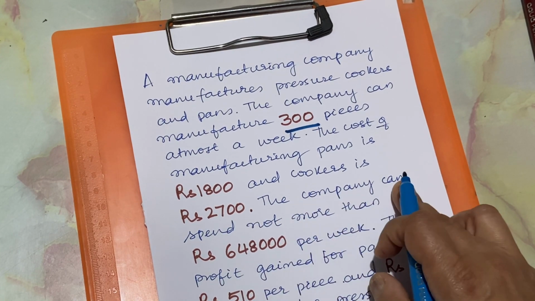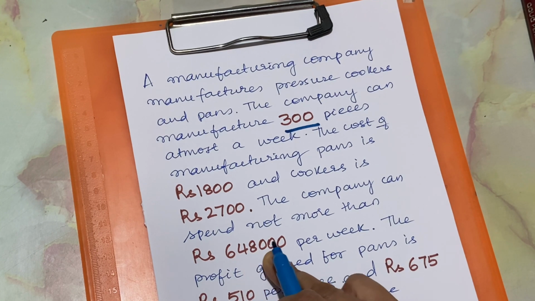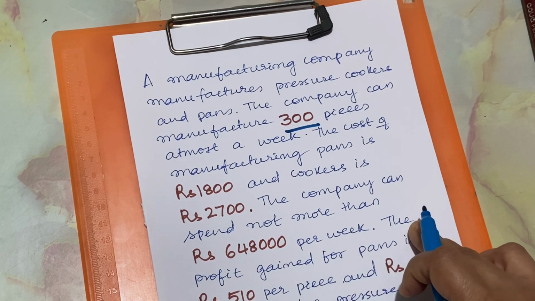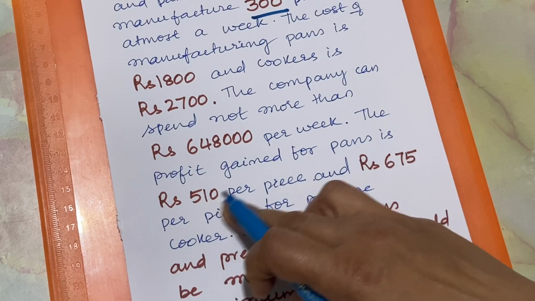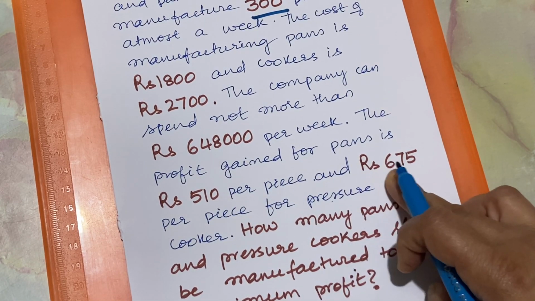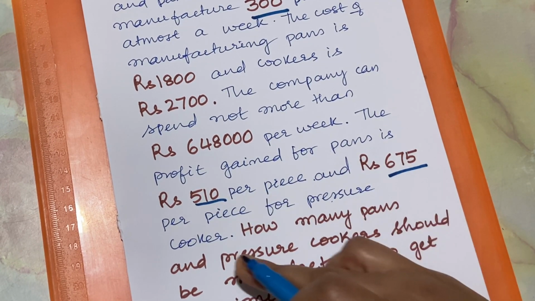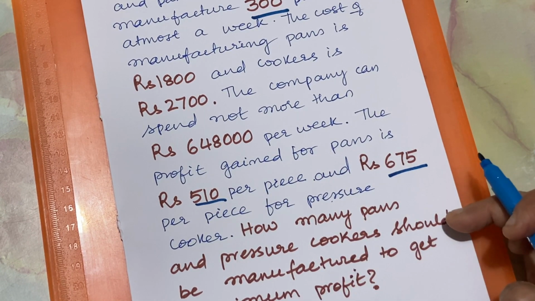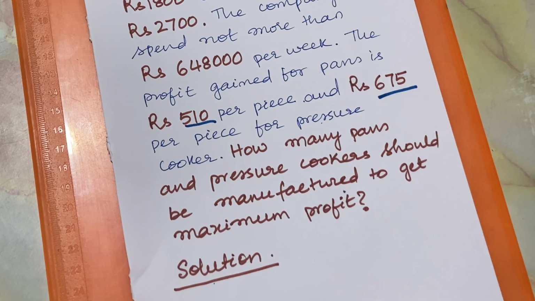The company can spend not more than 6,48,000 rupees per week. The profit gained for pans is rupees 510 per piece and rupees 675 per piece for pressure cooker. How many pans and pressure cookers should be manufactured to get maximum profit?